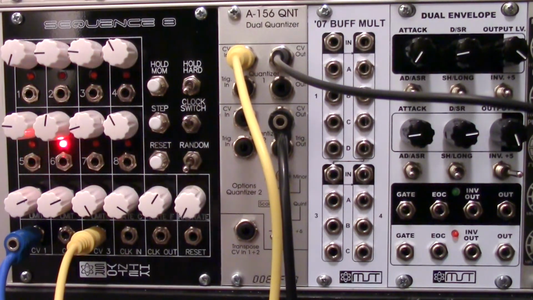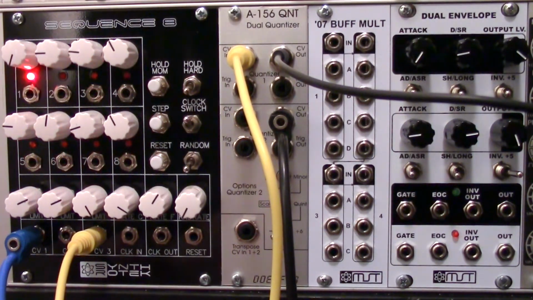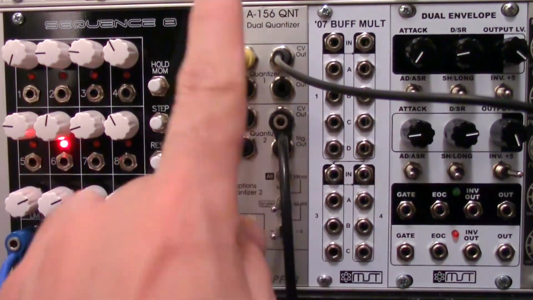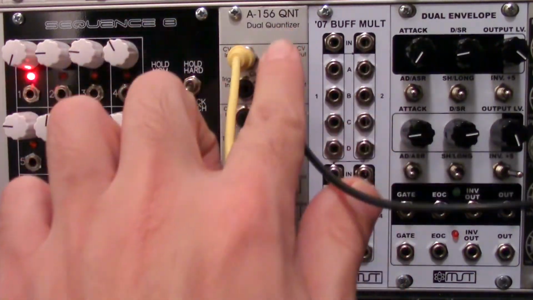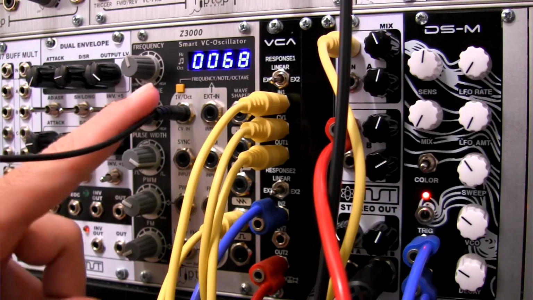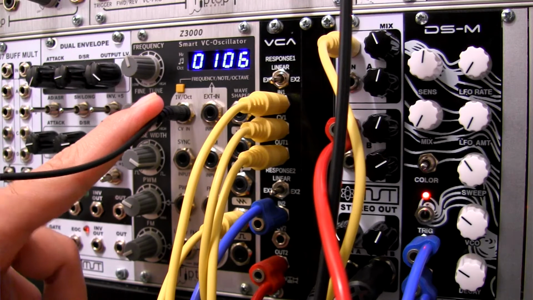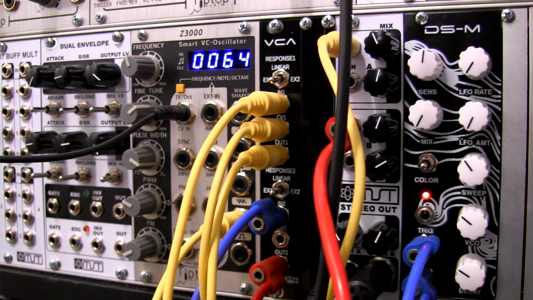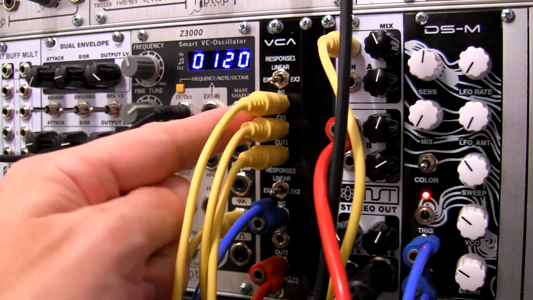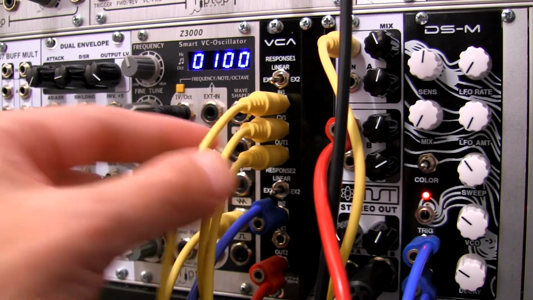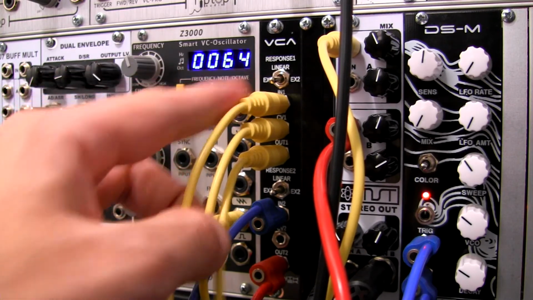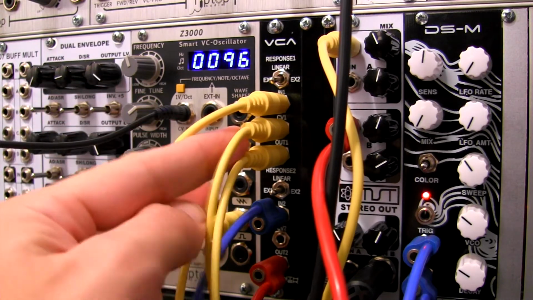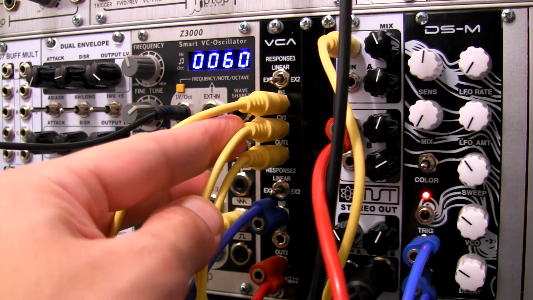So let me explain the patch that I have on here. If you look, I got two CV outs over here. One of these is going into the quantizer here, and then that CV out is going over to my Z3000 right there on the side. The output of that, the saw wave, is going into the top VCA over here, the dual VCA by Synthrotek. I should have pointed to the top cable, that's where the audio is going in. In this second input, that's the CV input, the second yellow cable.